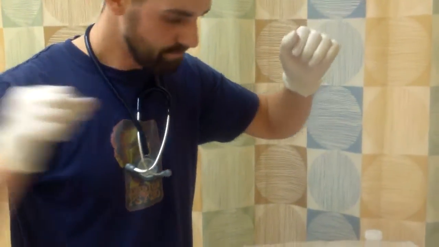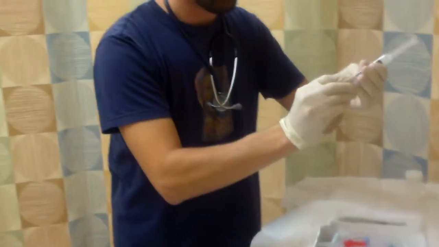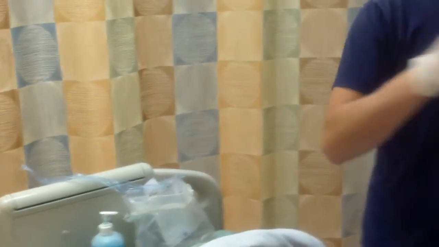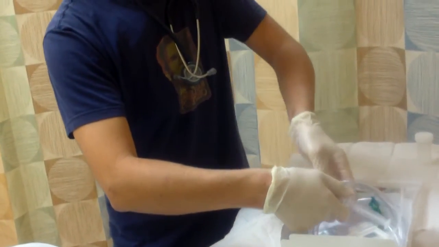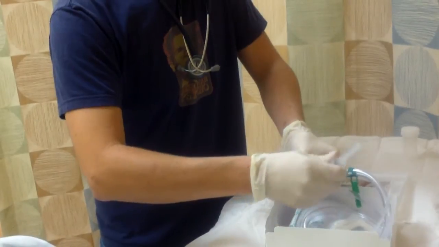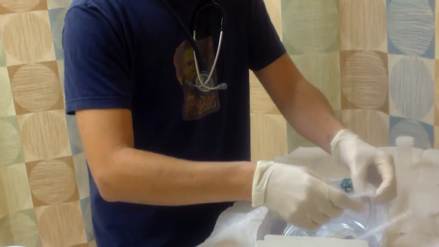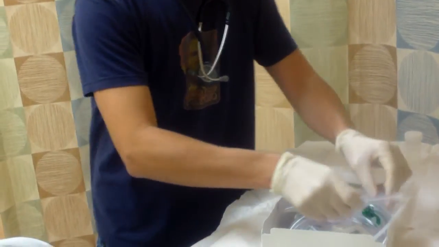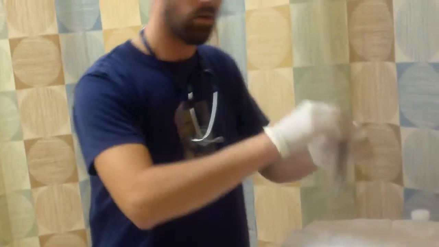It's going to be dropped right there. Alright, next thing I'm going to do is dig around here. I'm going to take off my cap. This is my water. And I'm going to insert it into my port for the balloon, for the Foley balloon. Let's stick that in there. Okay, that's good. And then I'm going to open up my iodine.